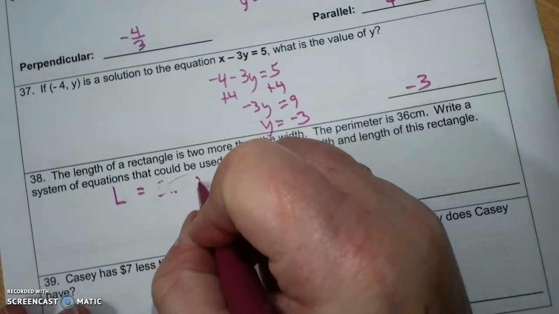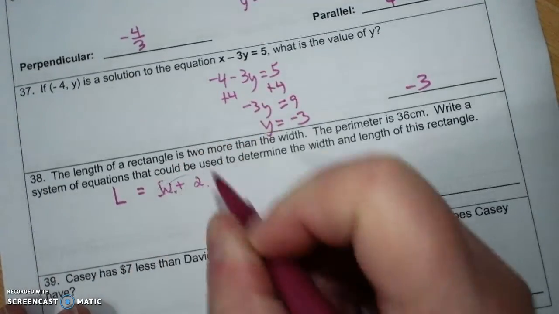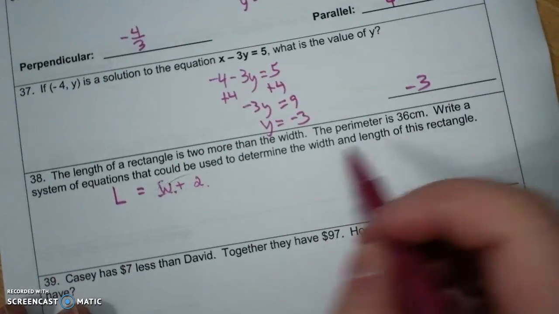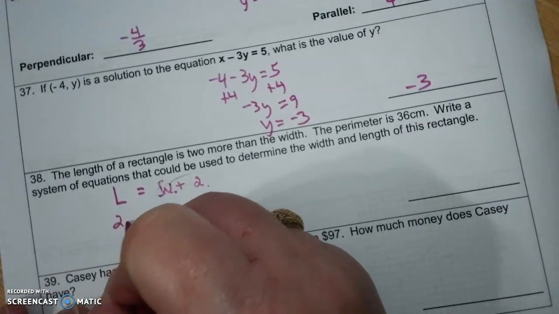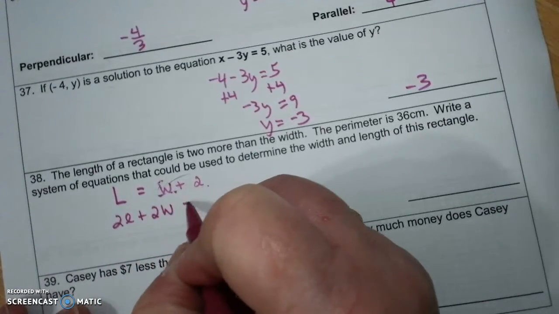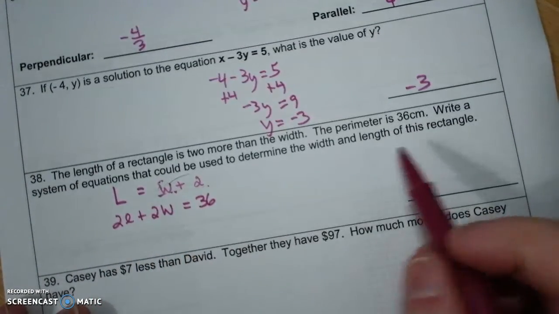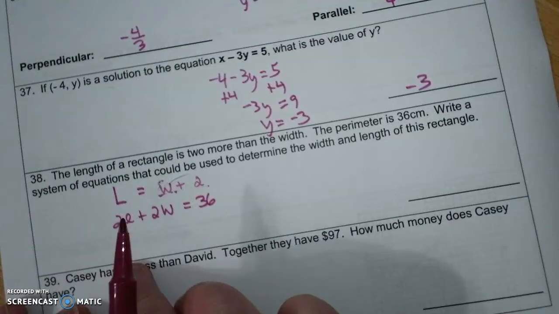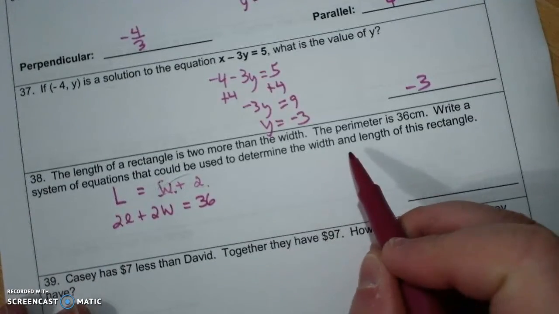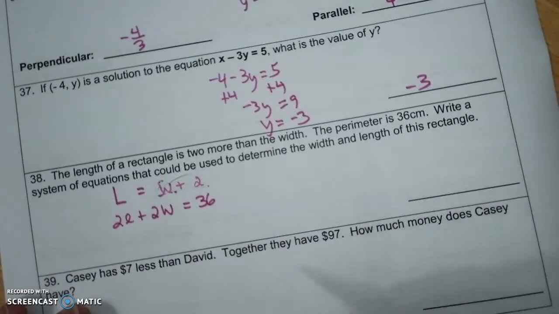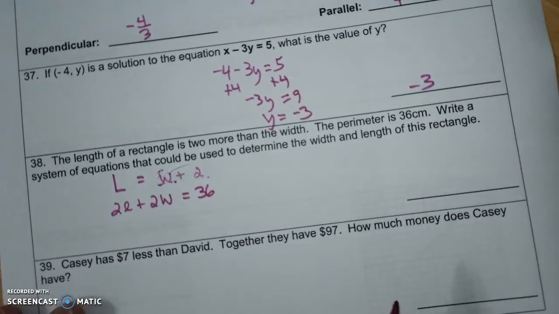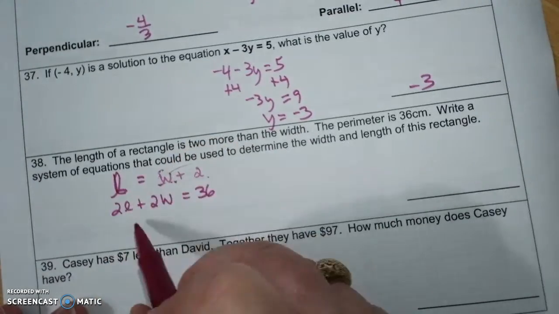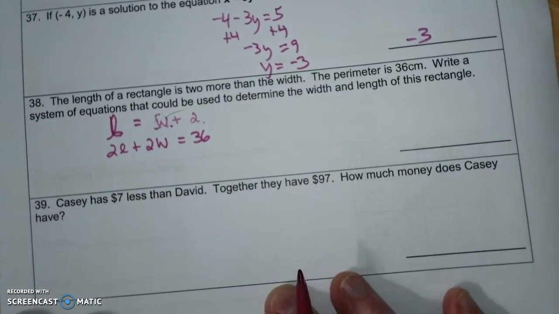So length is 2 more than width. The perimeter is 36. So 2L plus 2W equals 36. Write a system of equations to find the length and the width. We did. And we'll make that an L so they match with the L's.